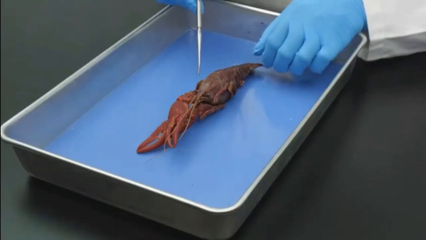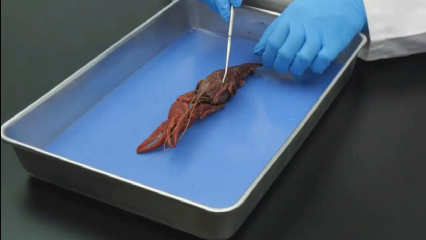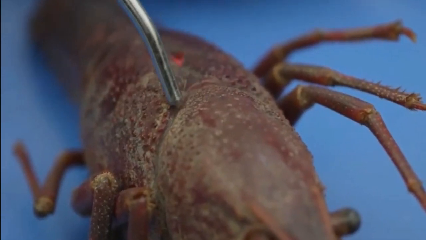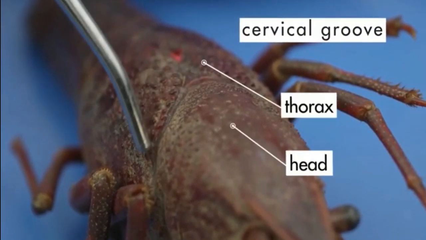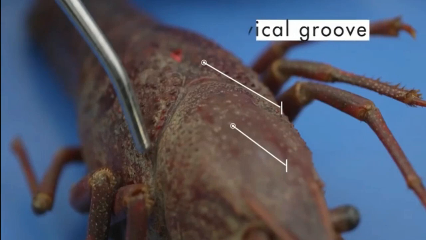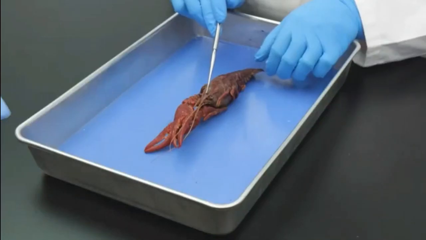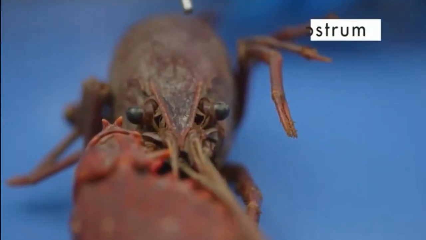Although the head and thorax are fused into a single segment, which is the cephalothorax, there is a visible boundary between the head and the thorax. This boundary is called the cervical groove. The triangular-shaped part of the carapace between the eyes is the rostrum.